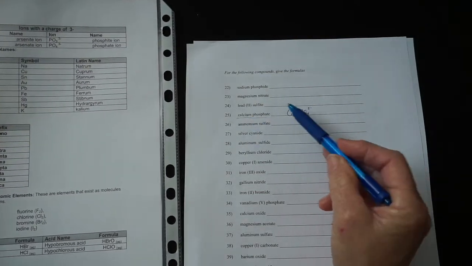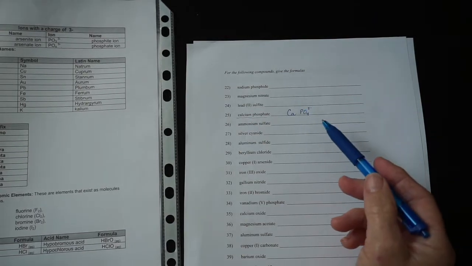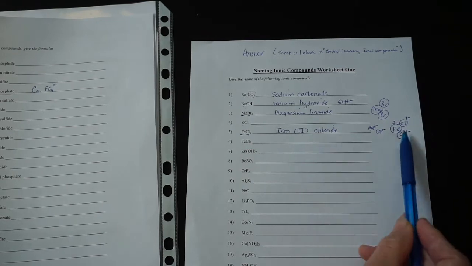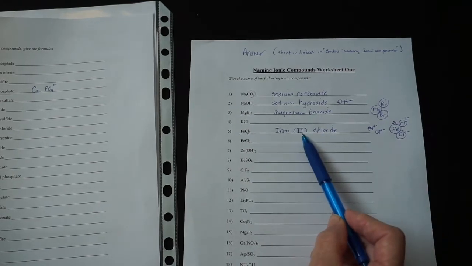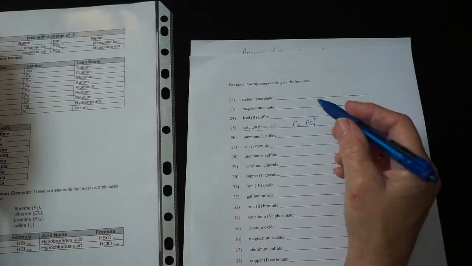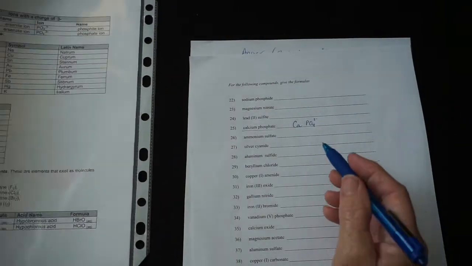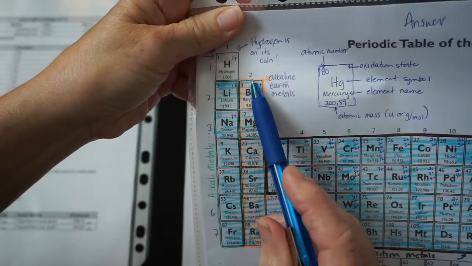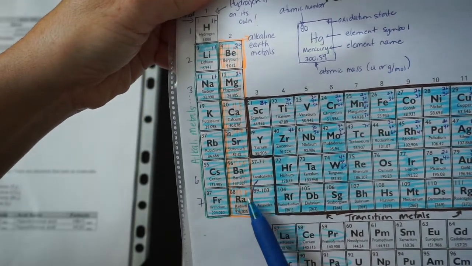Now, when you're doing names to formula, you always want to do the ions. With these, you needed to show the ions when you were doing multivalent ones. You could just show the ions all the time if you wanted to make it easy on yourself. I have to go back and look at what my ion is for calcium, which I haven't written, but I actually know because it's an alkaline earth metal. They're all 2 positive.